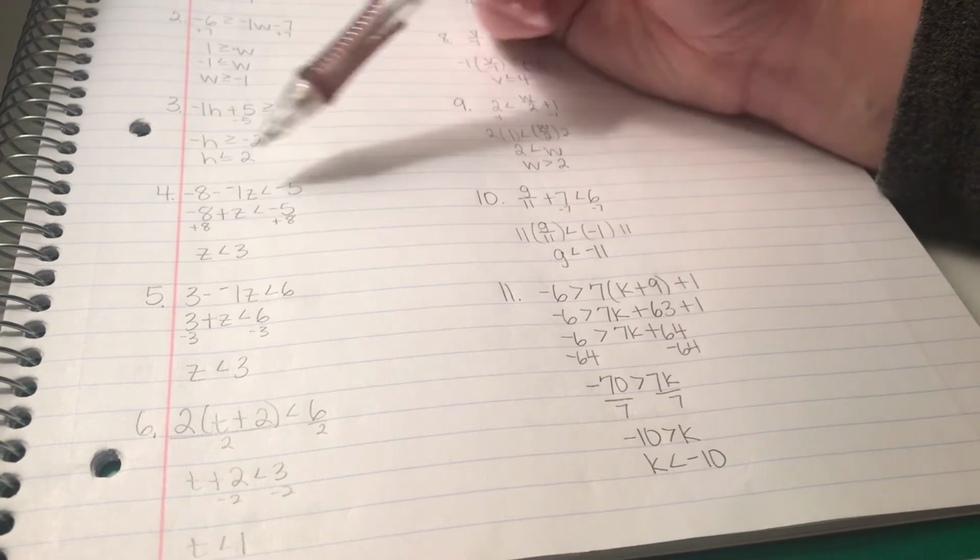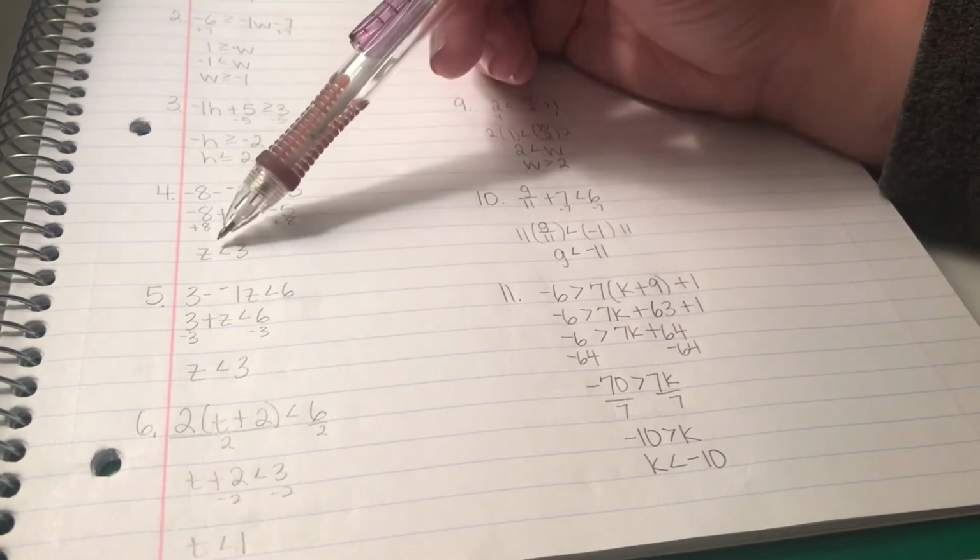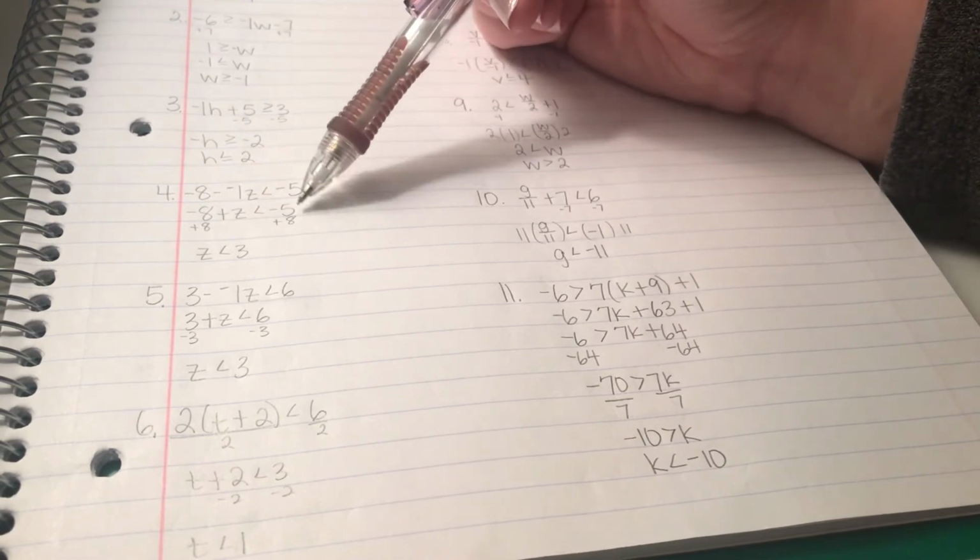So then I'll add 8 to both sides, leaving me with z is less than 3.